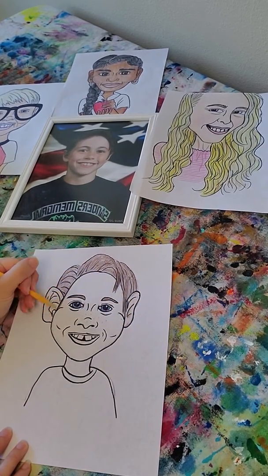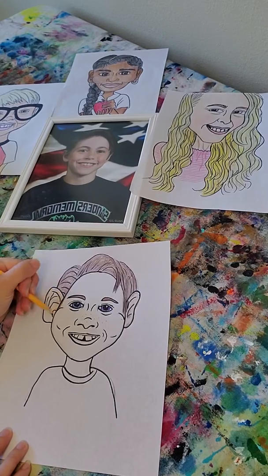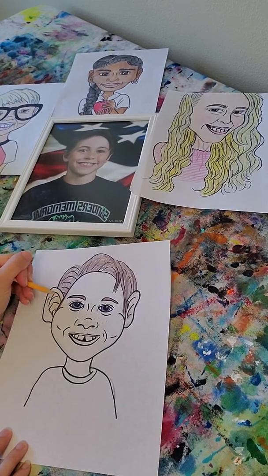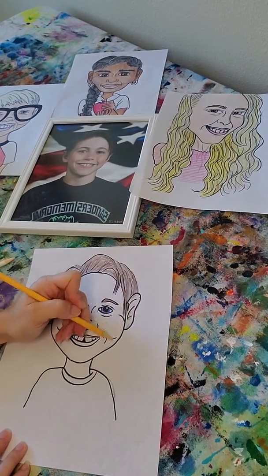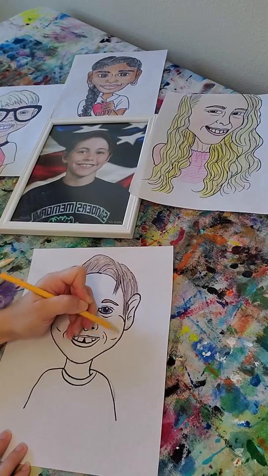And my husband has blue eyes. And normally brown eyes are more dominant, but somehow I have no idea. Somehow I have more blue-eyed kids than brown-eyed kids.